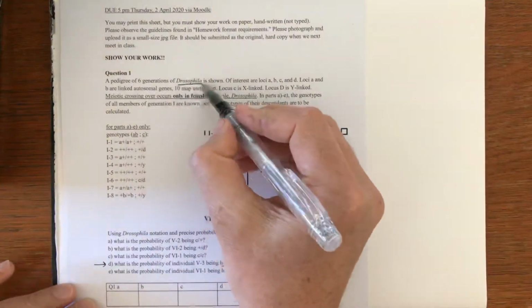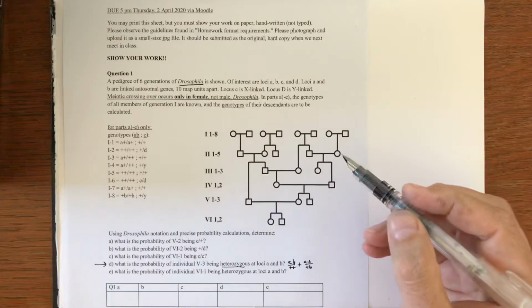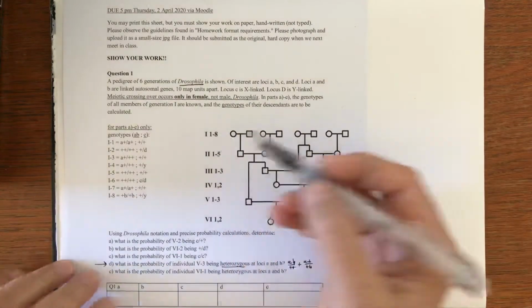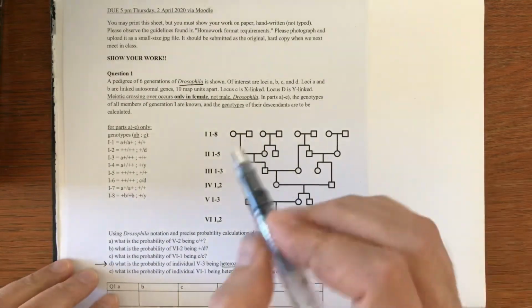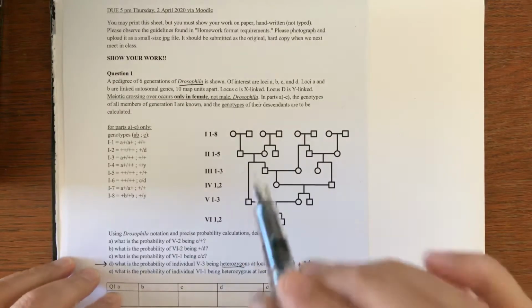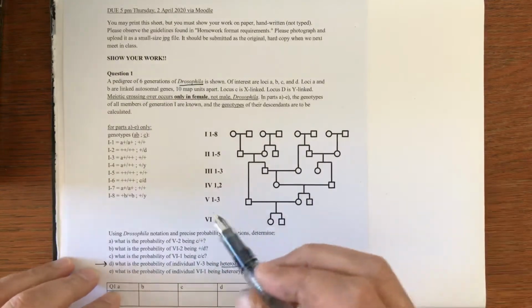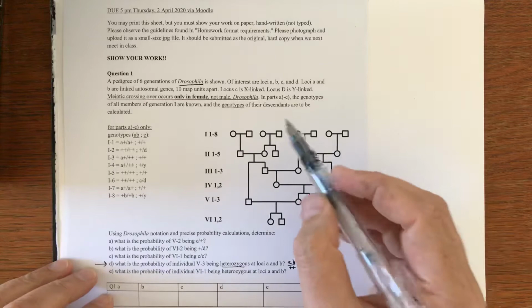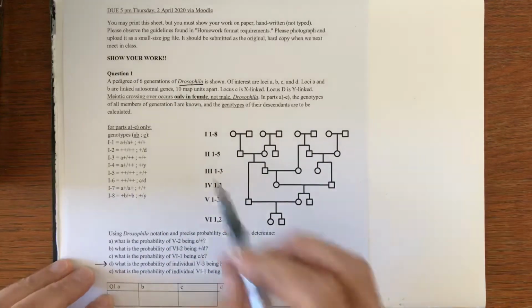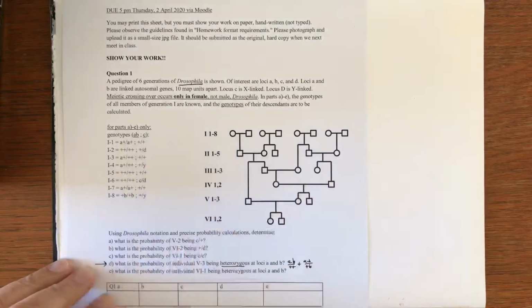The issue is Drosophila. Male Drosophila do not cross over, so we have to keep track. The first time I did the problem, I neglected that and made the problem much harder. Part D is just about A and B, so we're only going to pay attention to those.